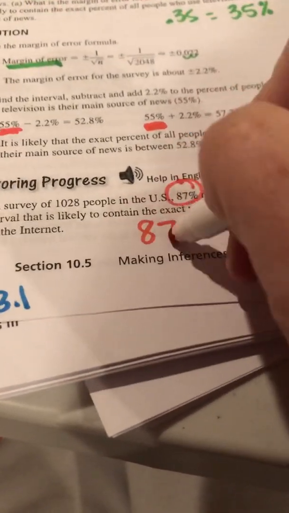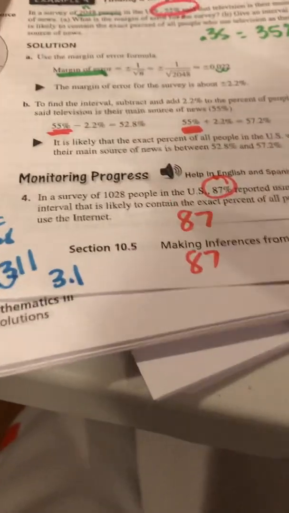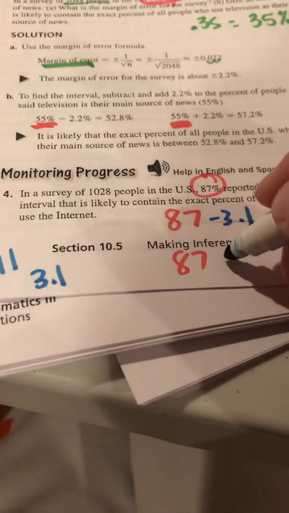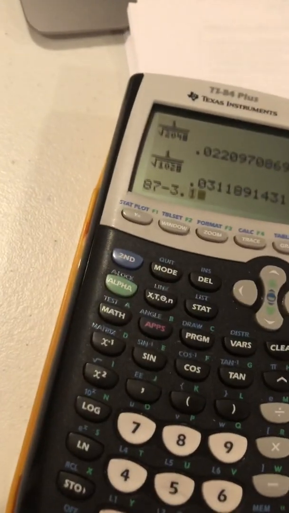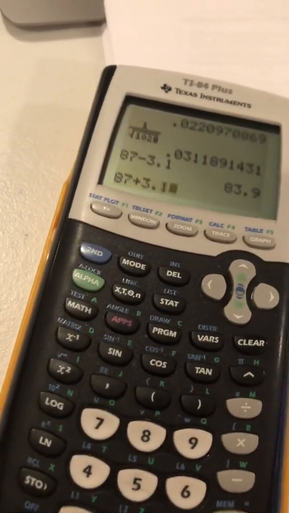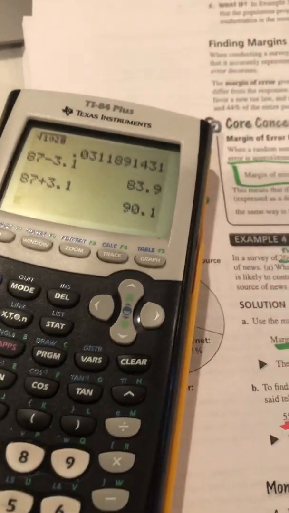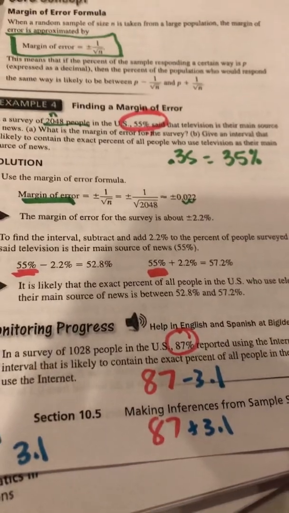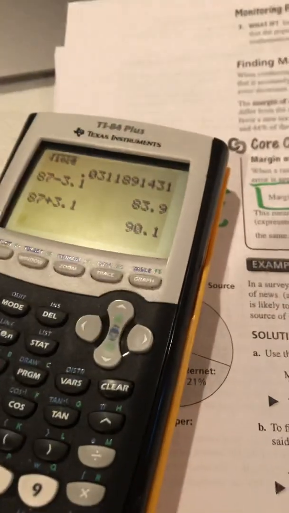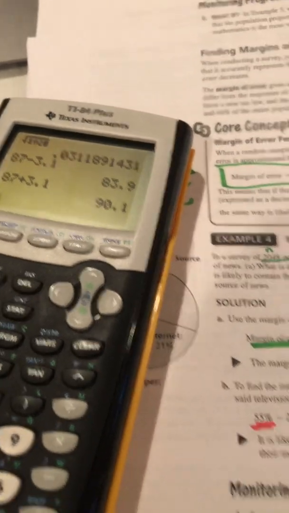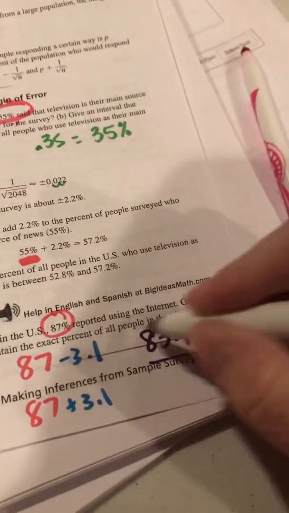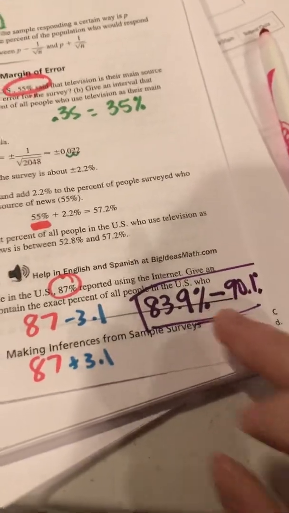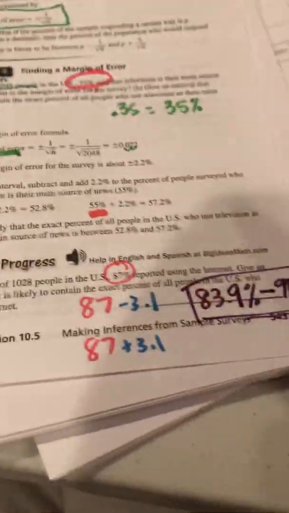So I would do 87 minus 3.1 and 87 plus 3.1. And so I could say that in this survey, 87% used the internet. Well, then I could say actually it's going to be between 83.9% and 90.1% of the people use their data. So it's a margin of error saying, well, it could be to the left, could be to the right.